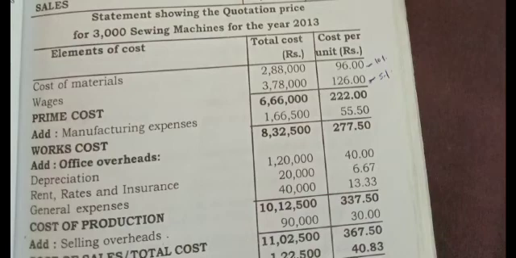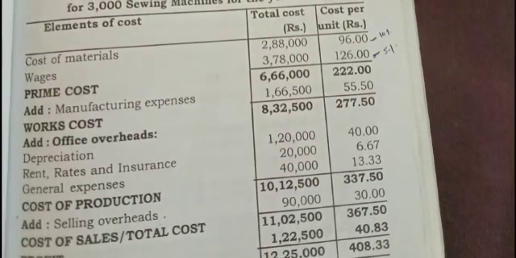Then office overhead. Here under the office overhead there are no changes. Depreciation 1,20,000, rates 20,000, and then general expenses 40,000. So total 10,12,500 is the cost of production. Okay, for these expenditures the per unit is 40, 6.67, 13.33, and 337.50 are the per unit towards depreciation, rent and general expenses, and also the cost of production.